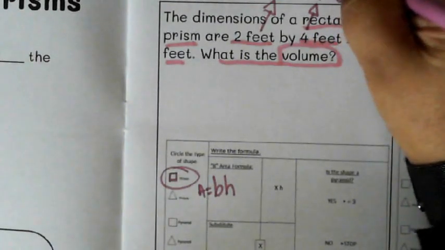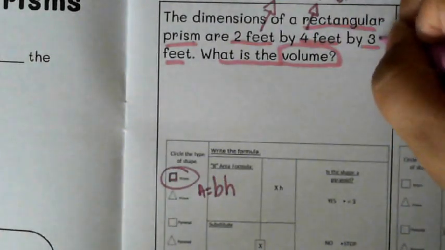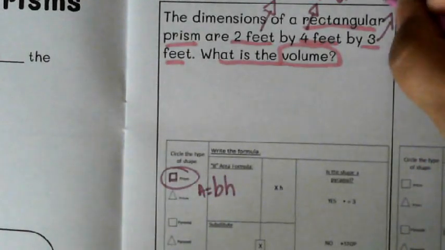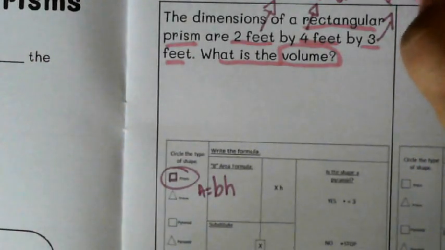This is going to be the base. And here when I'm talking about the base, it's the rectangular base, like the base of the figure. And then 4 is going to be the height of the base, okay? The 3 that we have here, this is the prism height, okay?